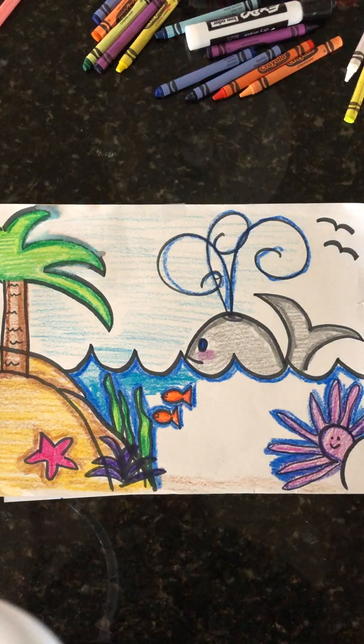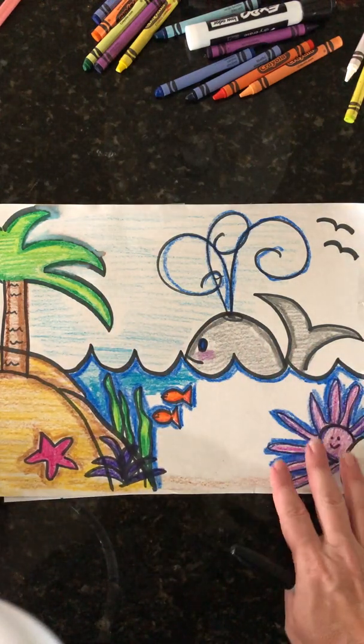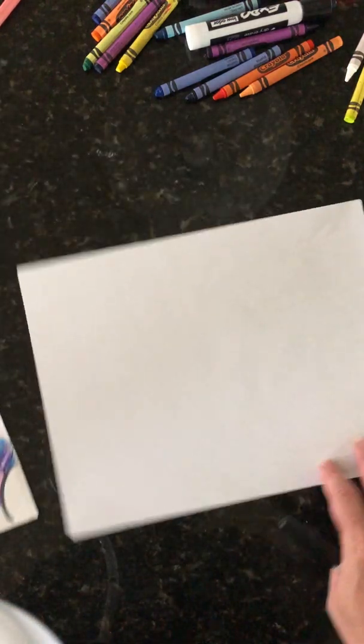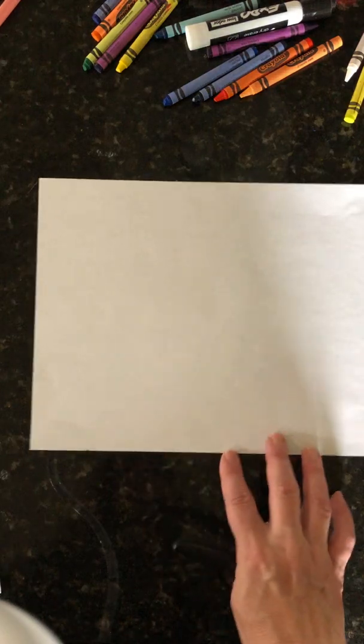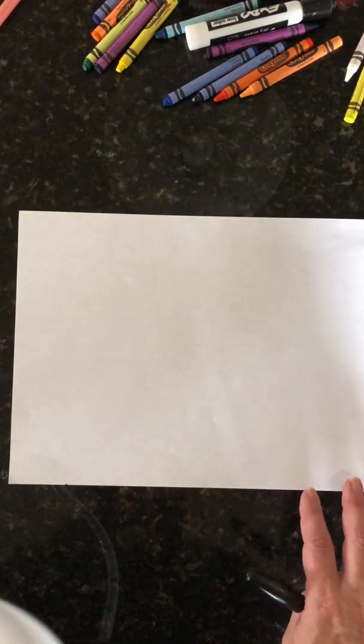This is Mrs. Taron, and today, as you can see, we're going to draw a landscape of an ocean scene. So today, make sure that your paper, instead of being in portrait like we've been doing, let's go ahead and turn our paper like this so that we can start with our ocean scene. Okay, I can't wait for you to join me today. Let's go ahead and get started.